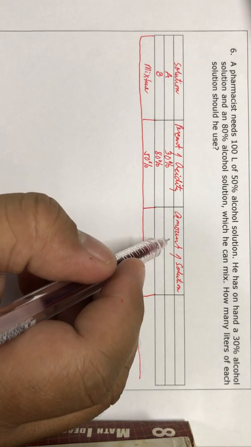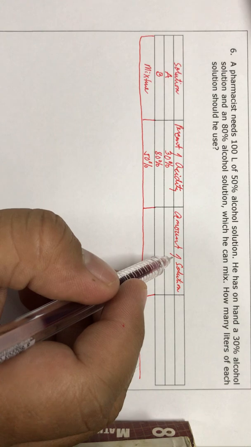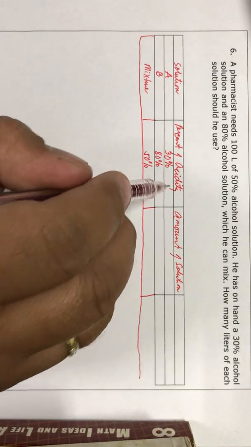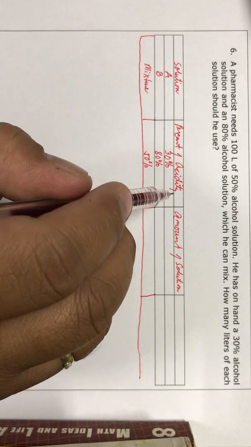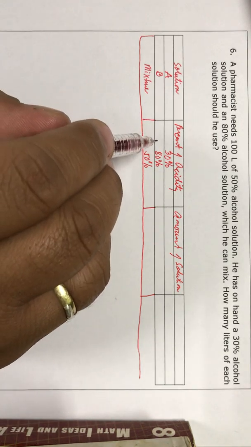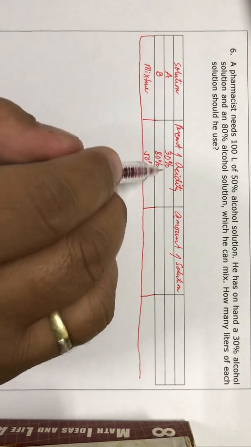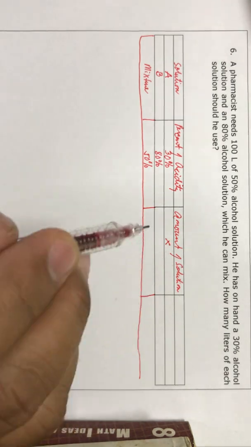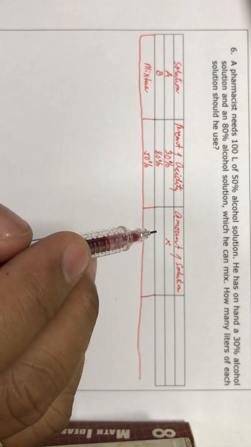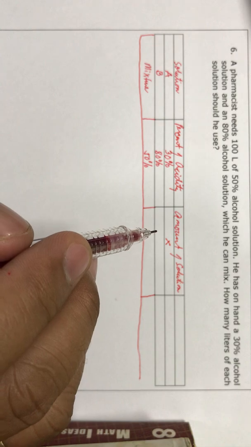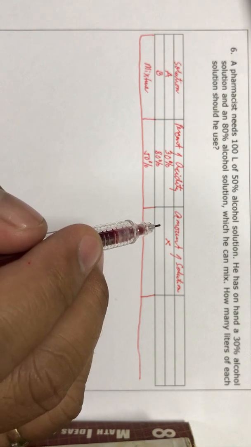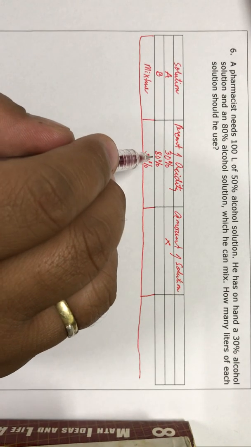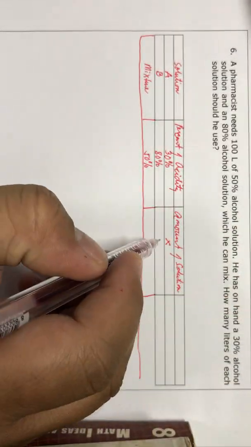So, the amount of 30% solution that you need to mix with another solution of 80% acidity is unknown. So that should be X. On the other hand, the amount of solution with an 80% acidity is Y.